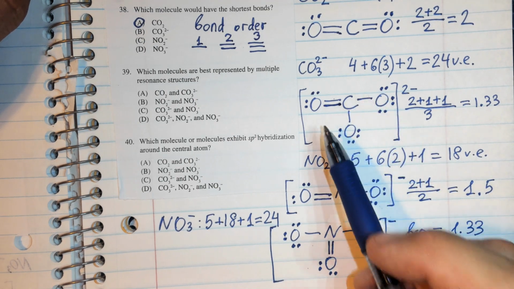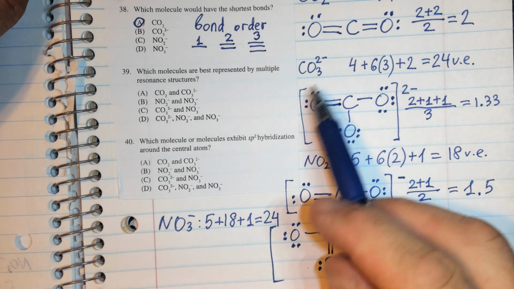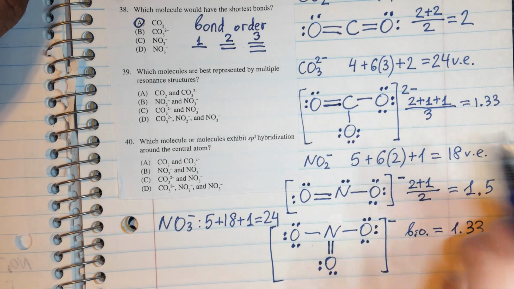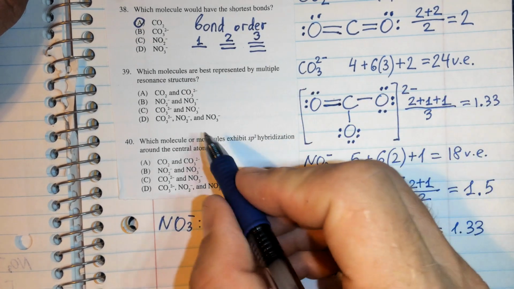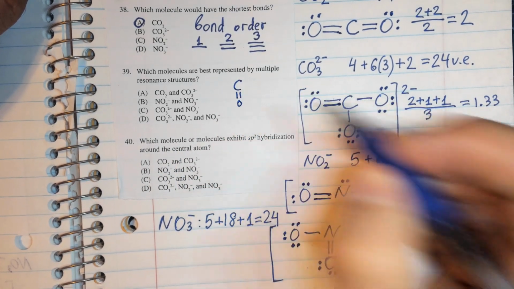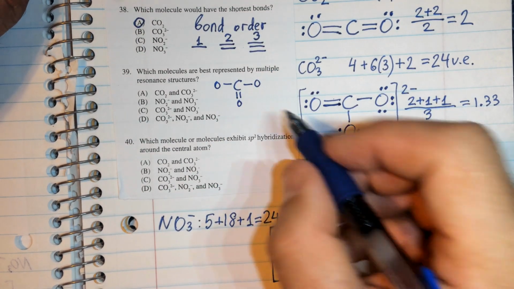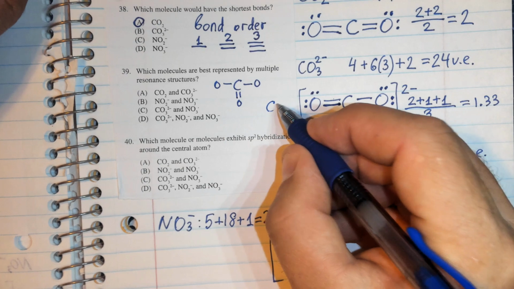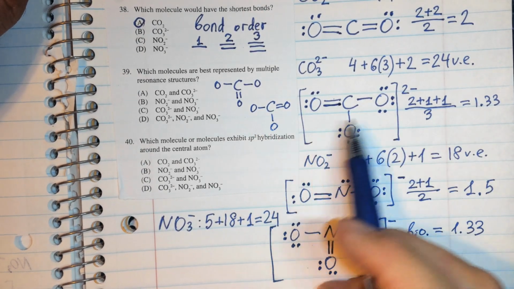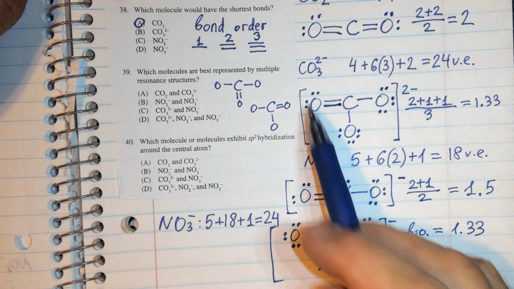Look what you can do here. I can draw 2 more equivalent structures for CO3 because this double bond doesn't have to be here. I can draw another structure which is going to look like this. It's going to have a double bond, let's say, on the bottom, and single bonds to these oxygens. Or I can draw a double bond to the oxygen on the right, and so I can draw 3 equivalent structures for CO3.